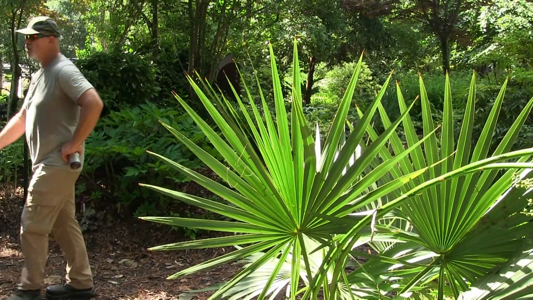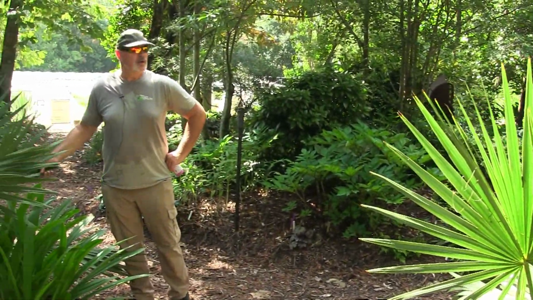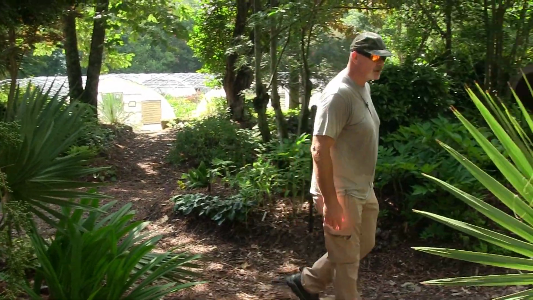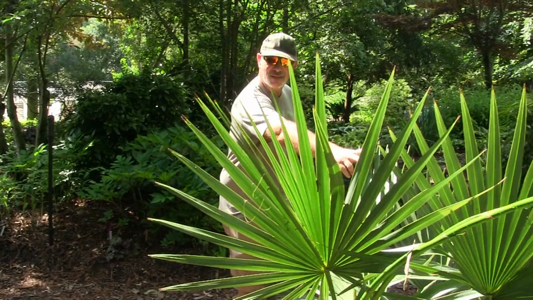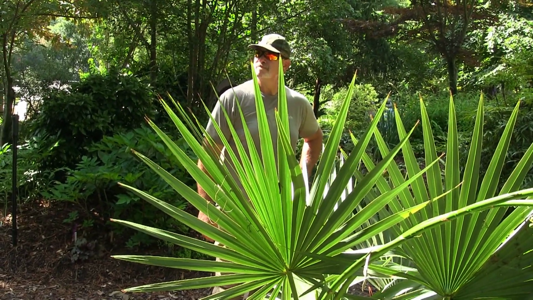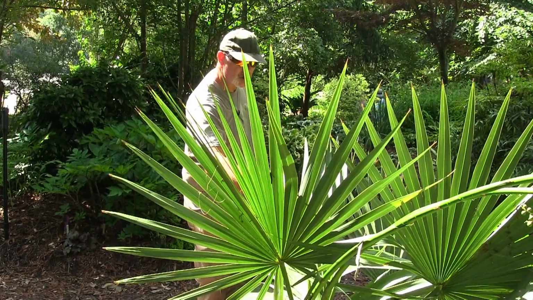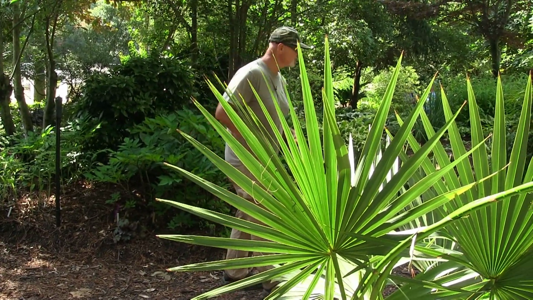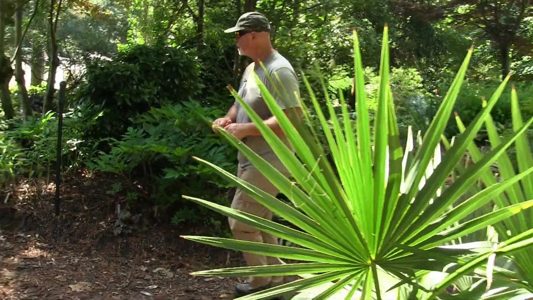They're beautiful fan palms. Many of them have a cool or cold tolerance. Certainly the Sabal minors are among the cold hardiest. Sabal minors may well be the most cold hardy palm because they are grown even in zone 6 with very little leaf damage. Most Sabal minors maintain a rather small stature. They're not your big trunk formers. Let's keep on moving through the gardens.